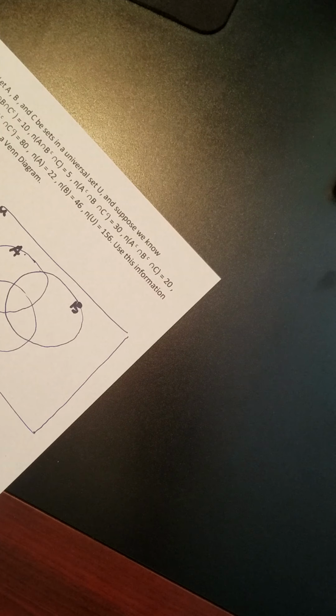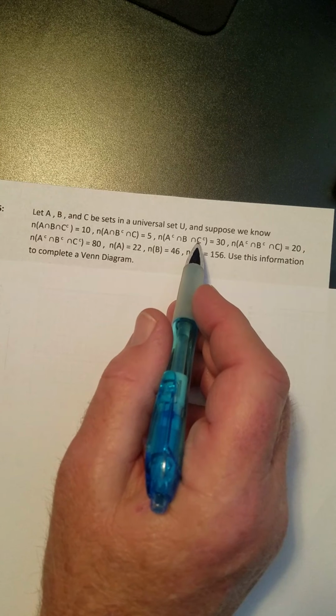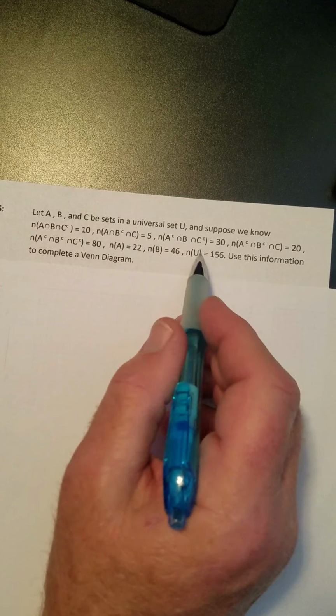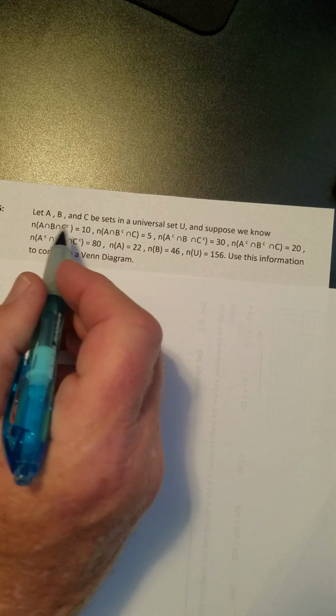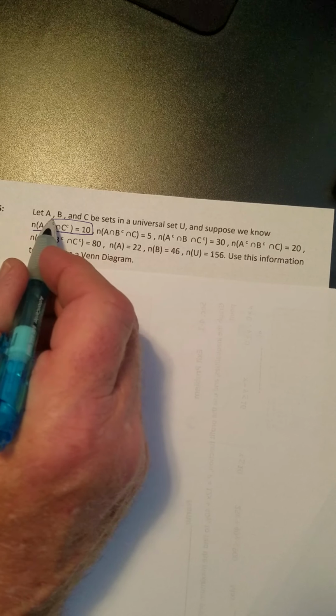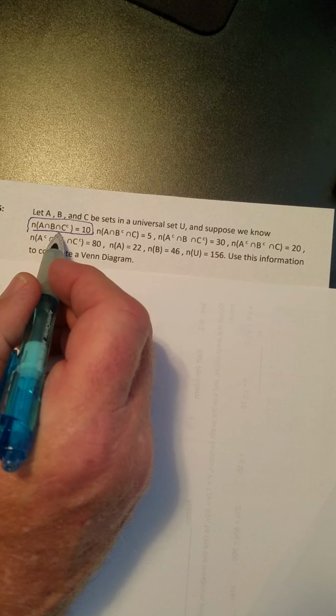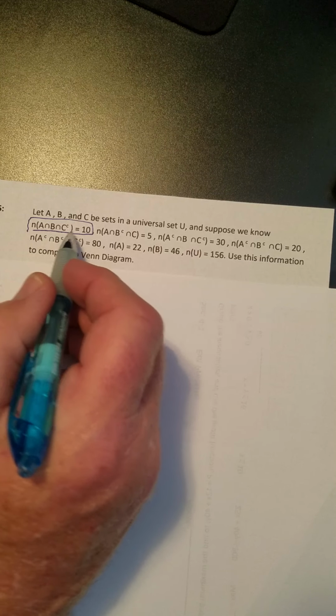Okay, now I'm going to go back to this example 5. On your paper, that's what it looks like. And, you know, when you look at these, this is kind of tough. But what you have to do is look at each one as you go. So if I simply looked at that one, the number in A intersect the number in B, intersect the complement of C, that's equal to 10.